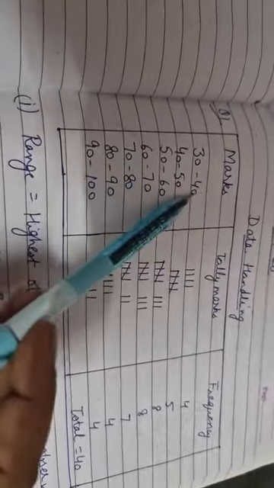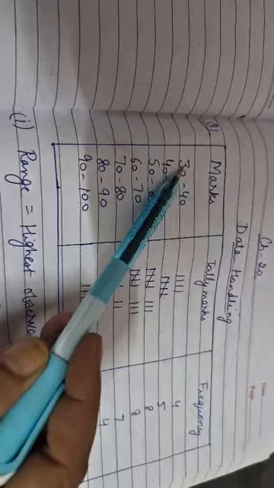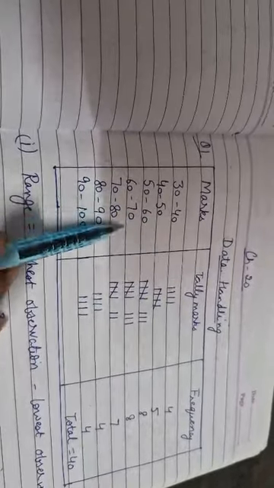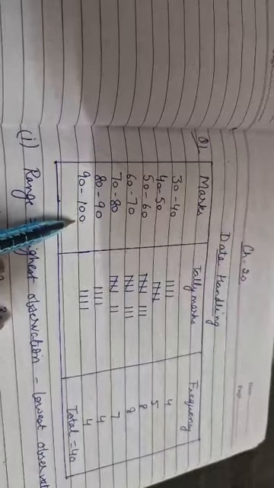Now see beta, as so many intervals are given, firstly we will arrange our intervals. These are known as the class intervals. First interval, it was given in the question, 30 to 40, then 40 to 50, then 50 to 60, 60 to 70, 70 to 80, 80 to 90, and then 90 to 100.